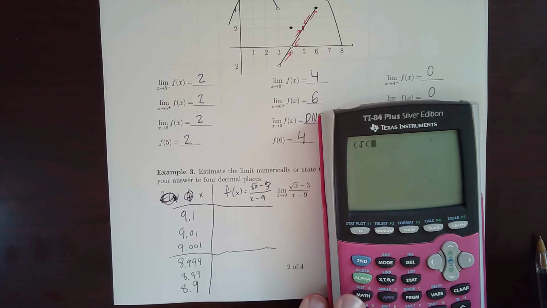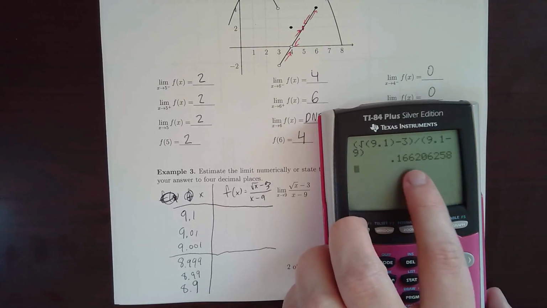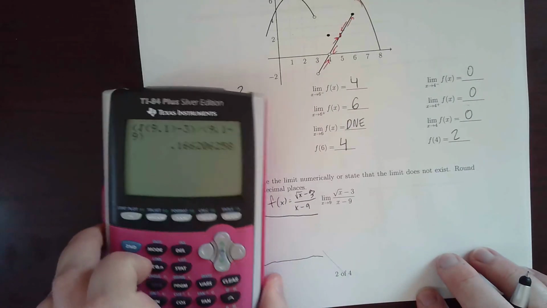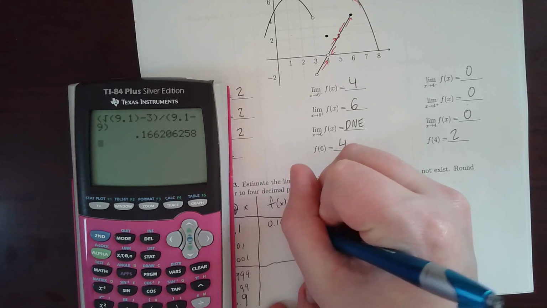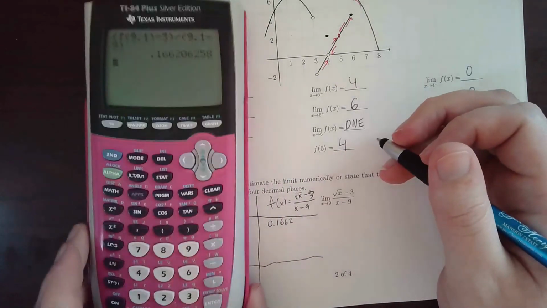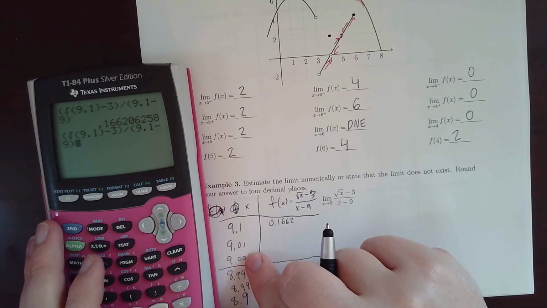So let's try some. We've got the square root of 9.1 minus 3 divided by 9.1 minus 9. And so we get a value of, if we round to 4 decimal places, 0.1662. Now we can grab what we had before and make it 9.01.